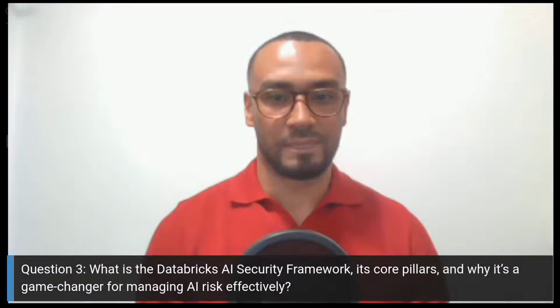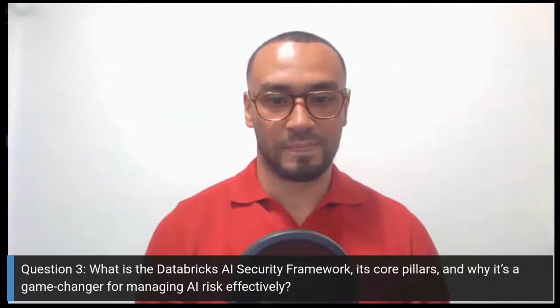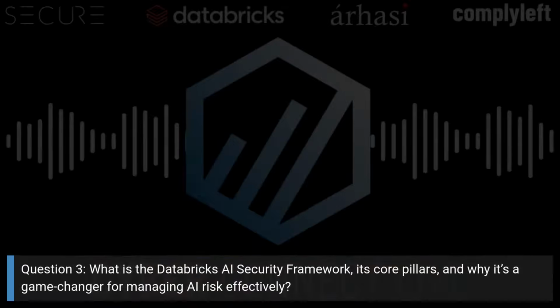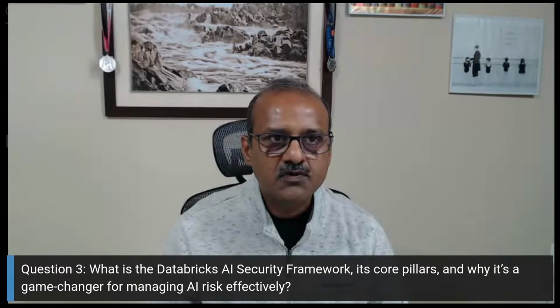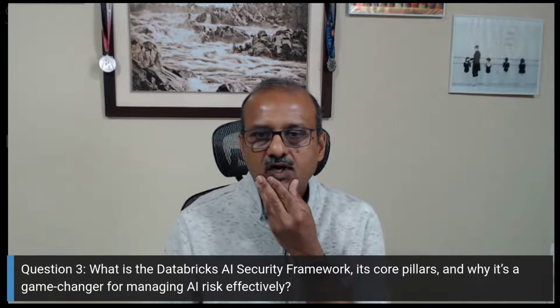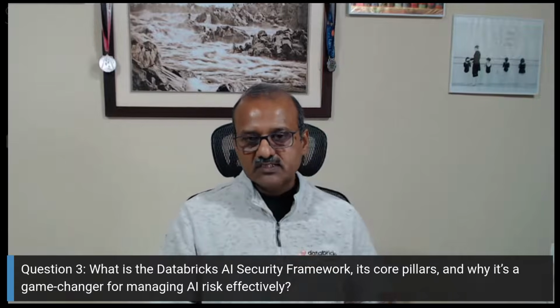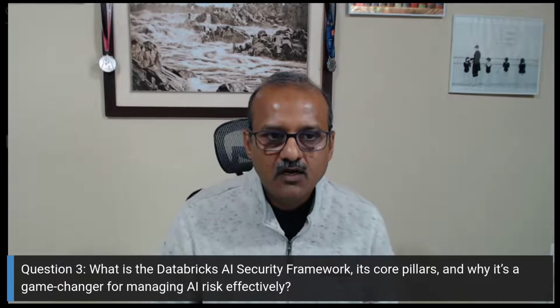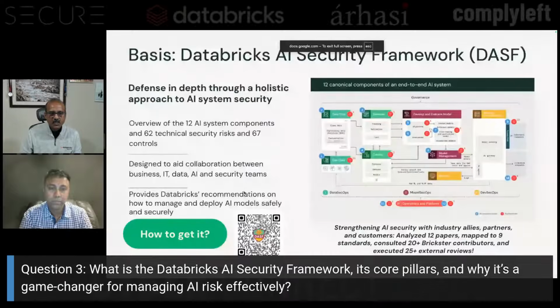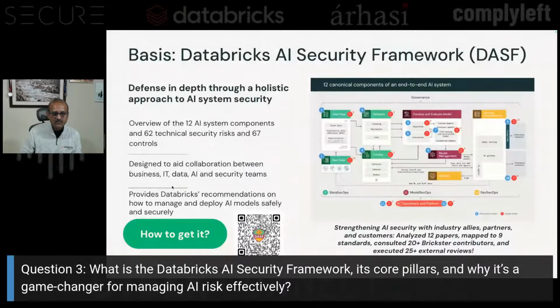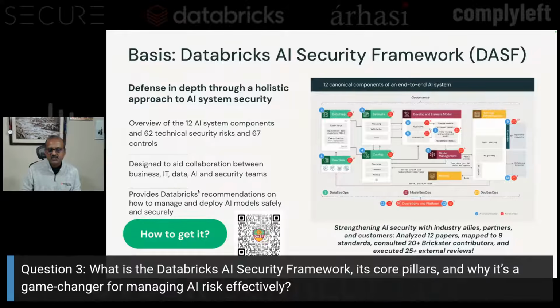And with the Databricks AI Security Framework, we wanted to demystify, and if I may, I'll share a few slides to make the conversation a bit easier. So let me share my screen. Our goal was to help organizations understand what the risks are, and then, as Ram said earlier, encourage collaboration between businesses, IT, and security teams.